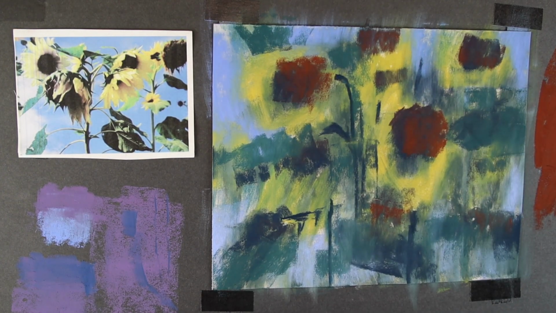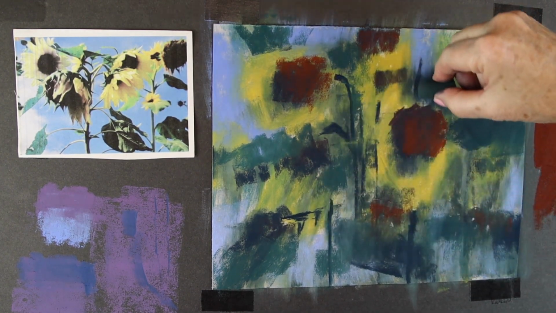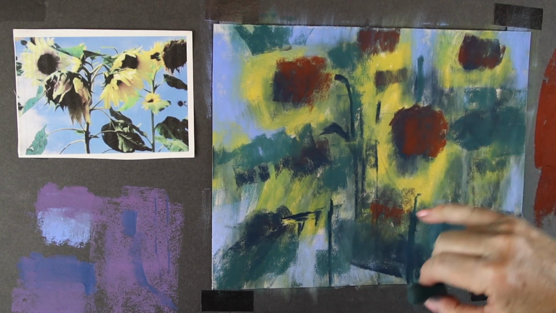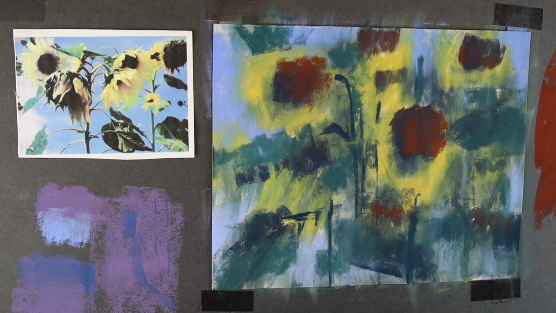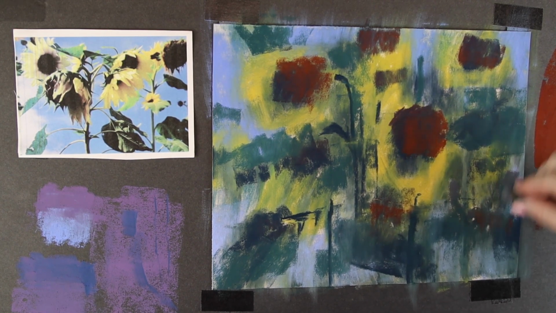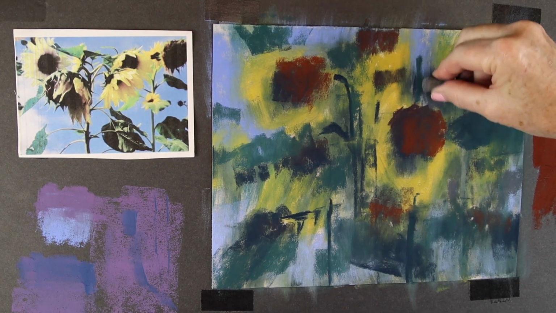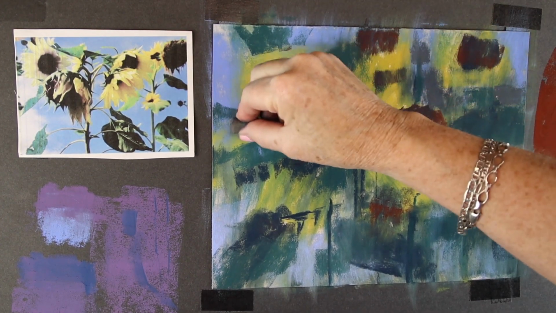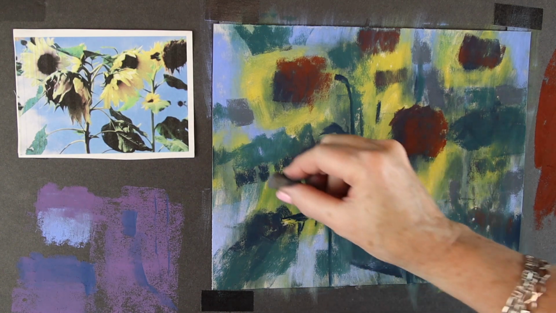If you get a new set and you find that you have a lot of pastels that are giving you that same issue, then just take a few minutes before you start painting and sand them down a little bit, and then you're not fighting the pastels. I'm going to put in these leaf shapes now, because then when I come in with my sky color, I can do some negative painting.